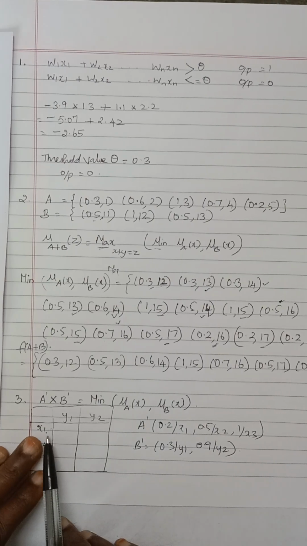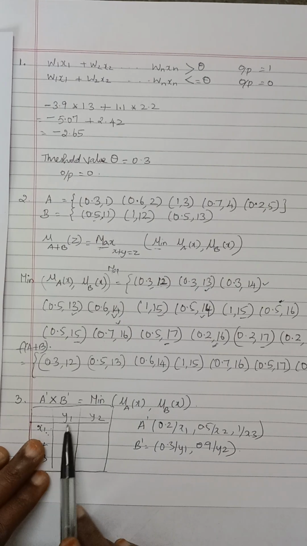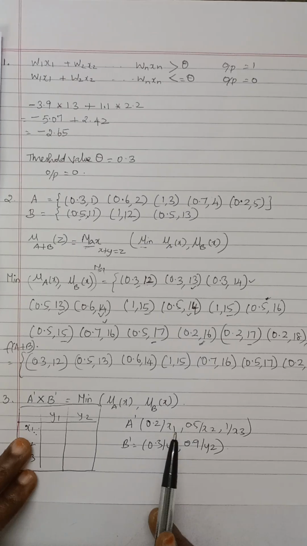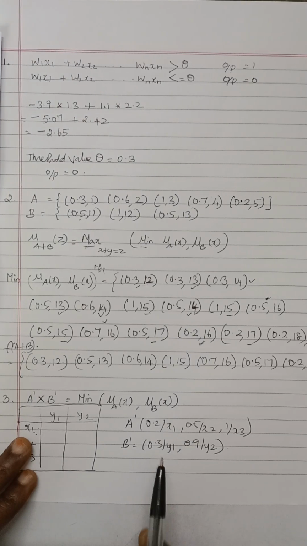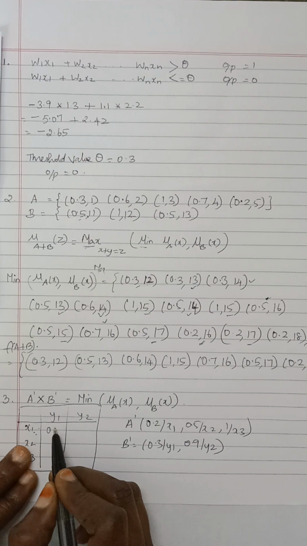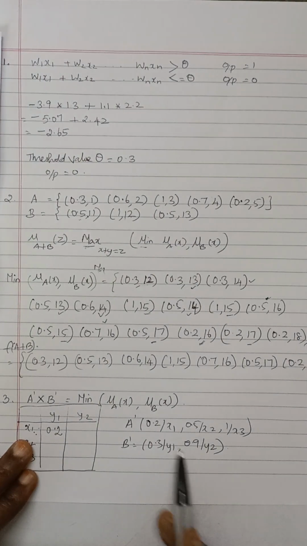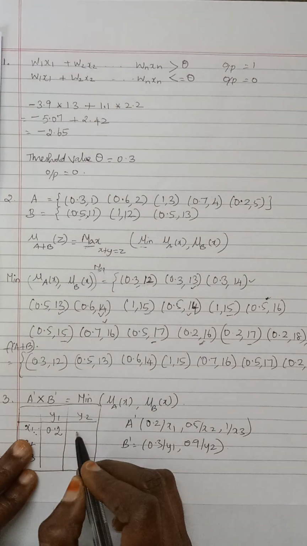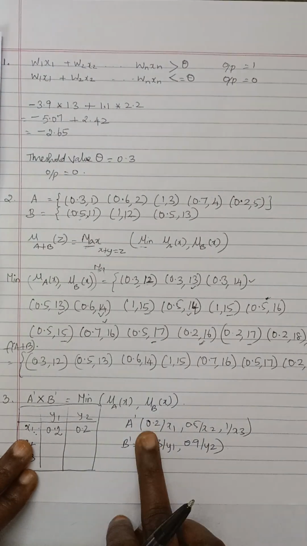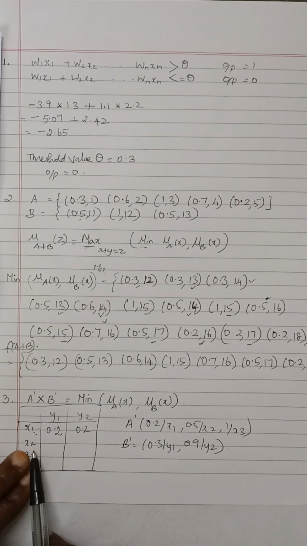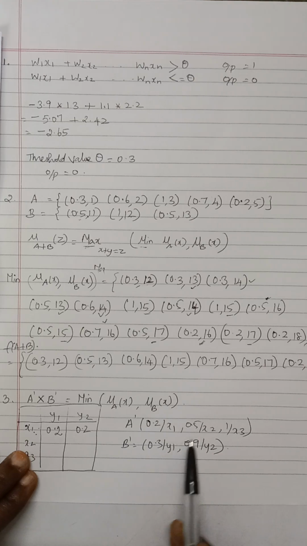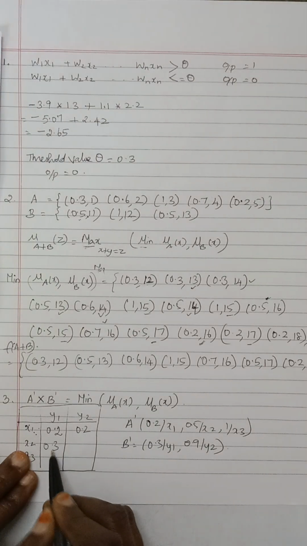Now we have to find the minimum of x1 and y1. So what is the minimum of x1 and y1? 0.2 and 0.3, minimum is 0.2. So write the value 0.2 here. Now x1 and y2: 0.2 and 0.9, minimum value is 0.2. Now x2 and y1: 0.5 and 0.3, minimum value is 0.3.